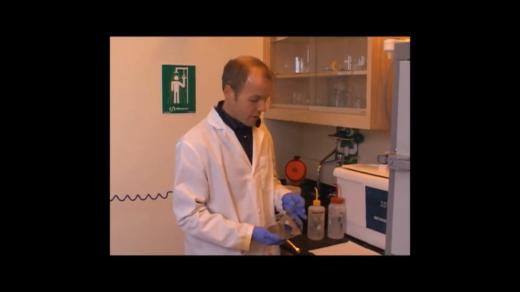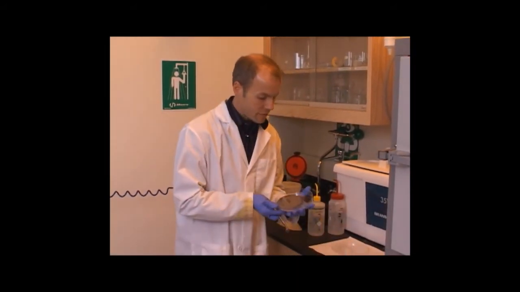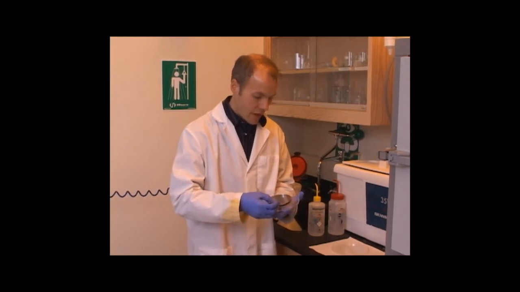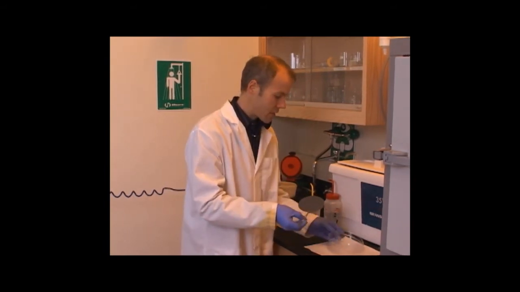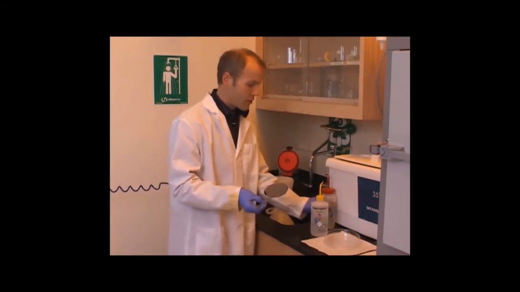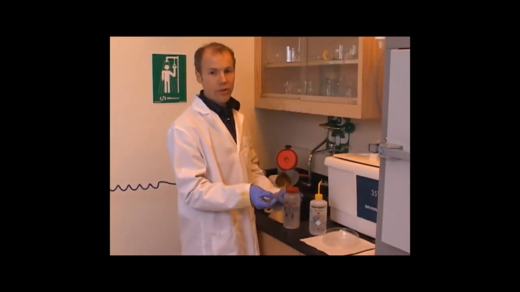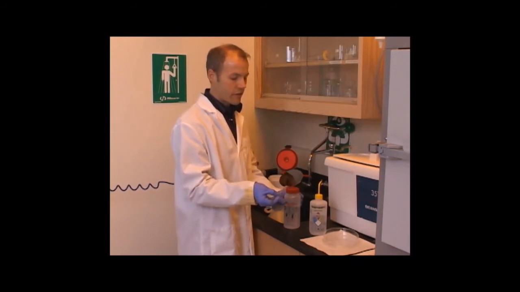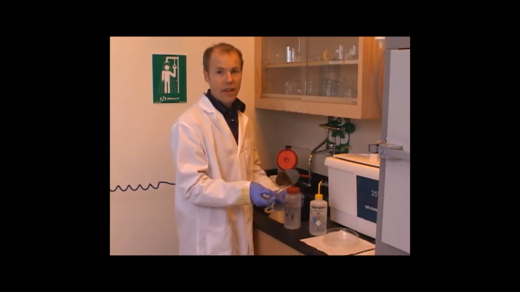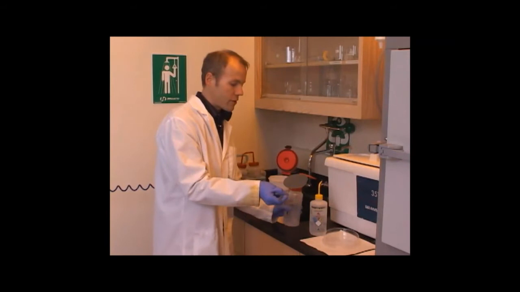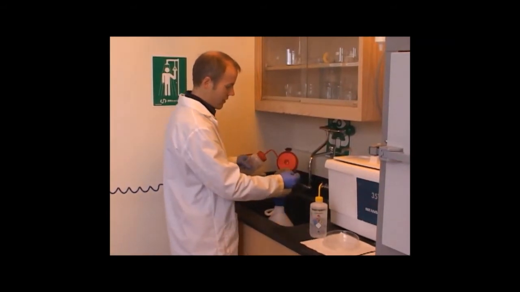The first step of the EBL process is preparing the substrate. So I start with a clean silicon wafer, and I'm going to rinse it first with acetone to remove any impurities, then isopropanol, and finally a distilled deionized water rinse, and then we'll dry it. So the first step is the acetone rinse.